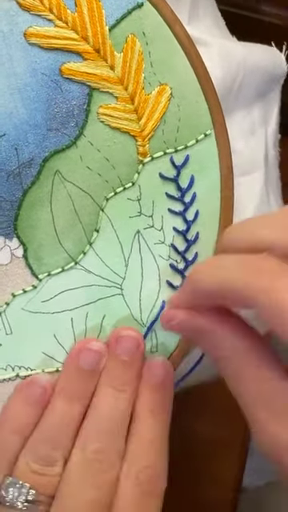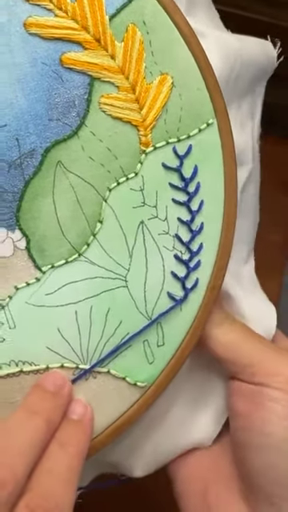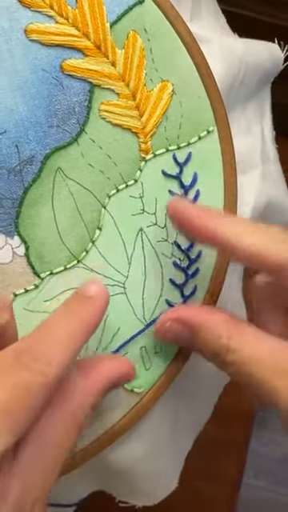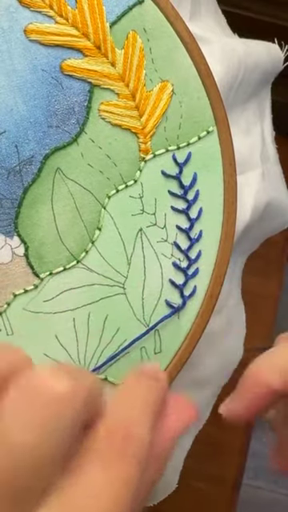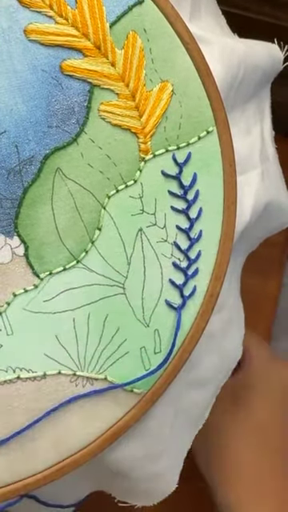No matter how tight you do your hoop, your fabric might still get loose on the edge. So you might have to just give it a little tug every once in a while, because what you don't want to do is have that puckering effect when you've pulled your stitches too tight together, and then your fabric puckers, and then you can't ever get it straight again because you've stitched it. You've basically tacked it together, you know?